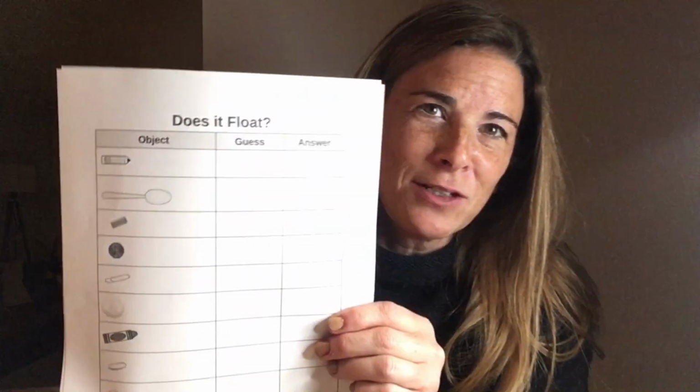So we're going to do an experiment today, and you need to print off the PDF that I put below this little sheet here and gather all the objects, and we're going to get started.